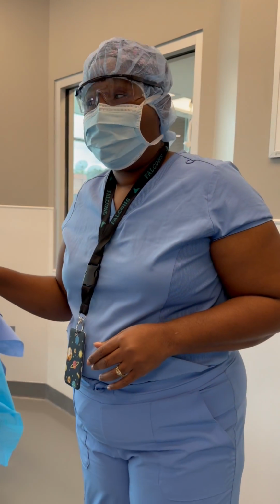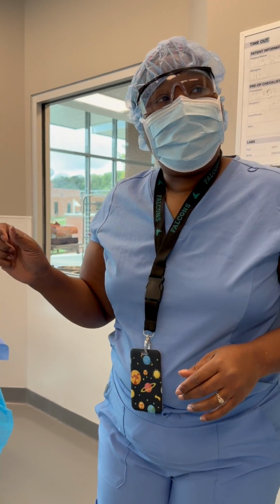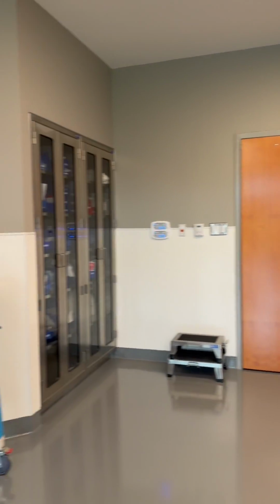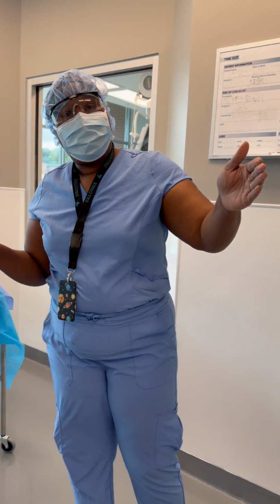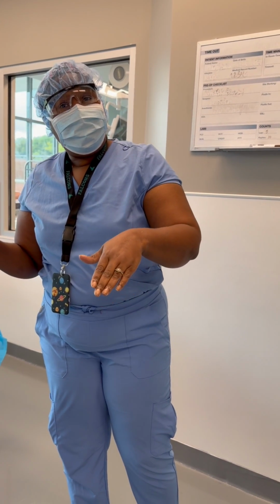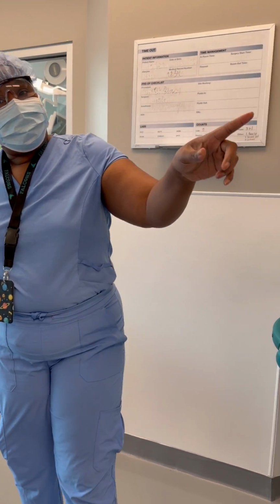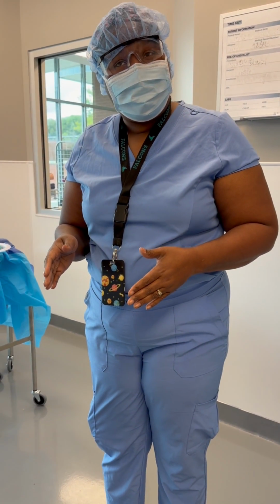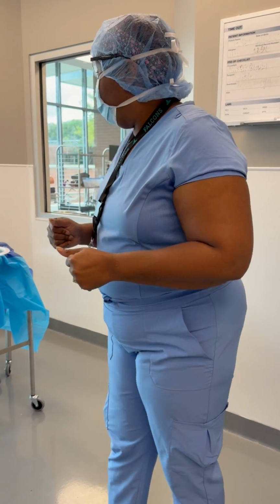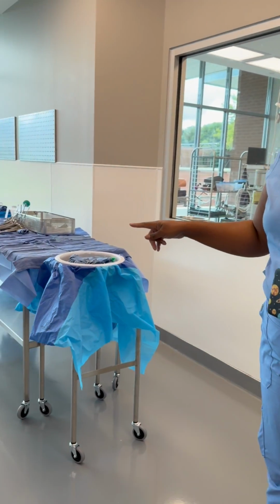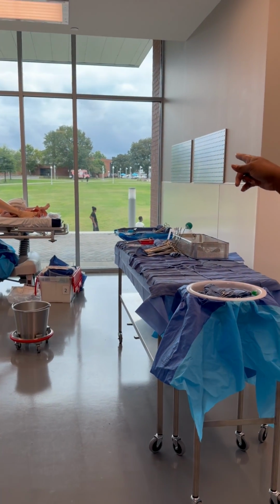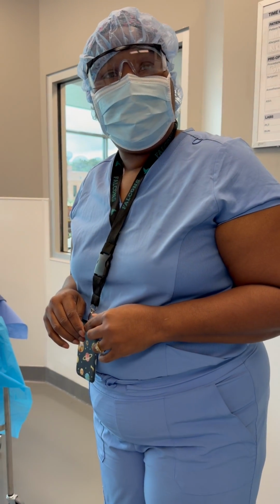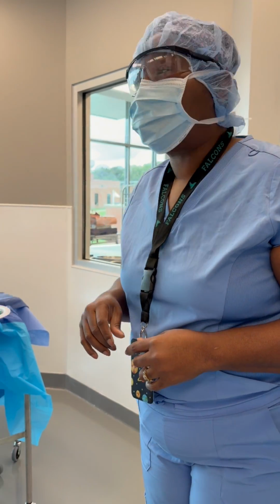So the traffic pattern is that beyond those double doors, you're non-sterile. Behind here, from the double door to where I'm standing, is considered semi-sterile. Beyond this point, back to the end of the Mayo stand, is the sterile field, and it is considered restricted.